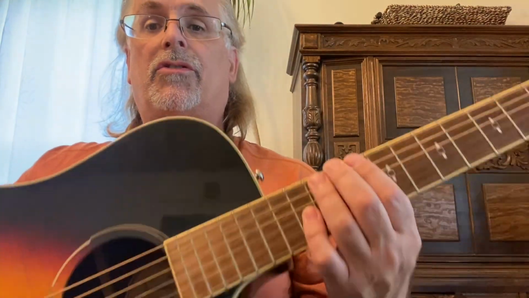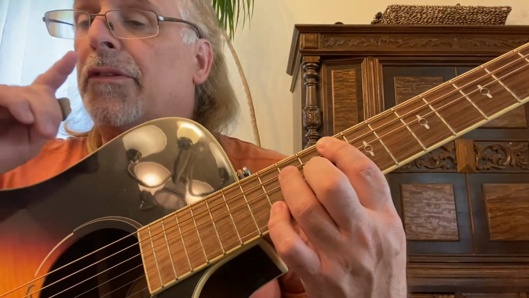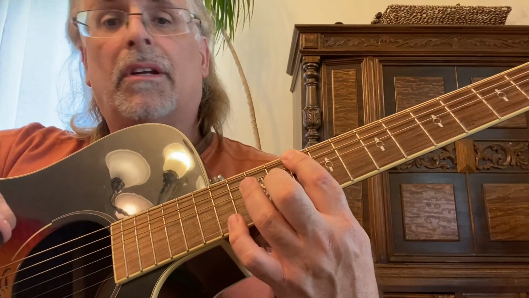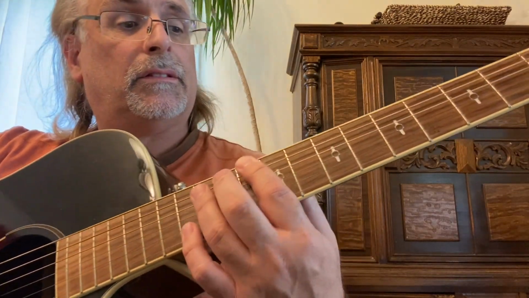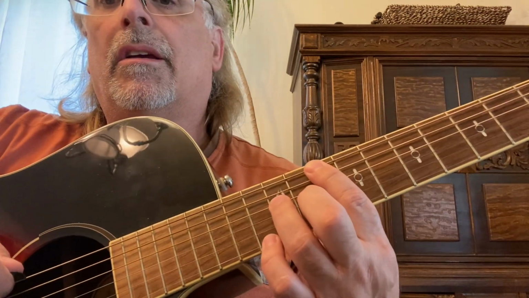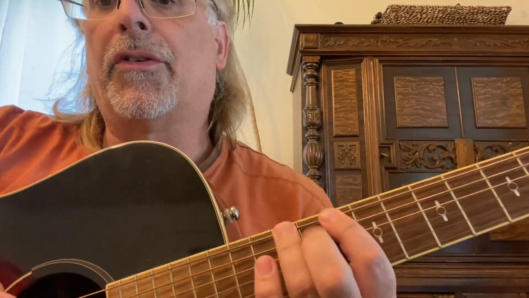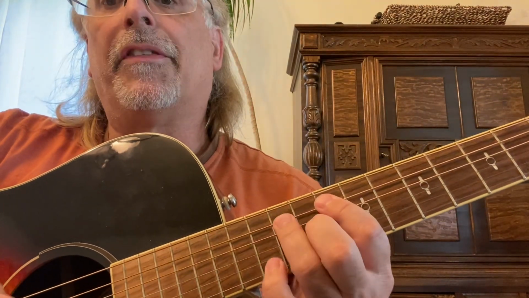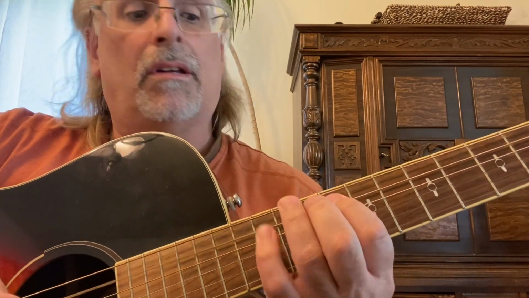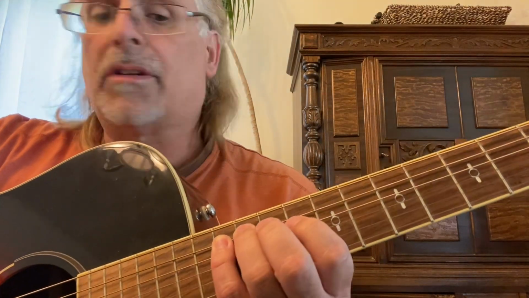We start on the 6th string, 10th fret, and there's a pattern to follow, so you can transpose this scale to any other key. But since we're on D, so 10th fret, 6th string, 10th, 12th, 13th frets with your 1st, 3rd, and 4th fingers. Same thing on the 5th string. So it's 10th, 12th, 13th for the 1st, 3rd, and 4th fingers.